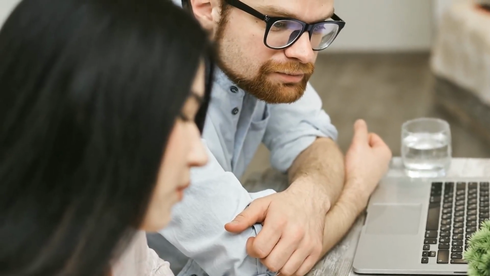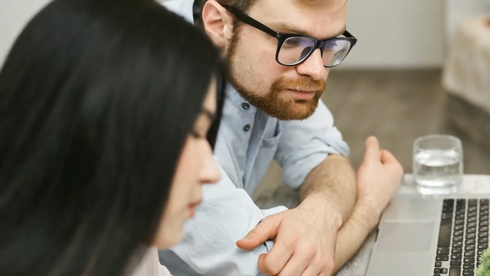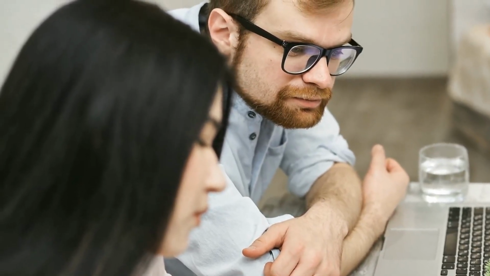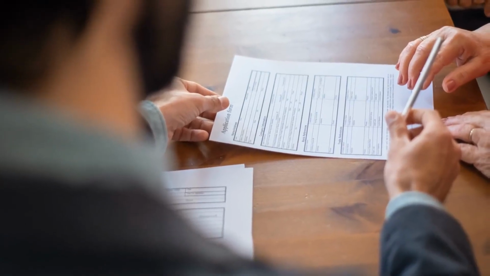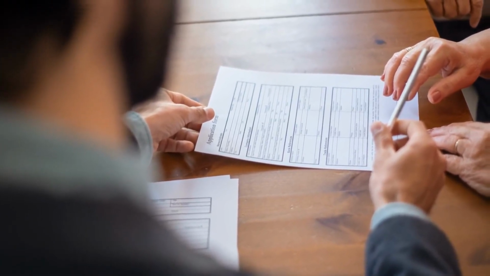Understanding contract disputes, their causes, and resolution methods helps businesses navigate these challenging situations effectively. By implementing best practices in contract creation and management, companies can minimize disputes and maintain productive business relationships.